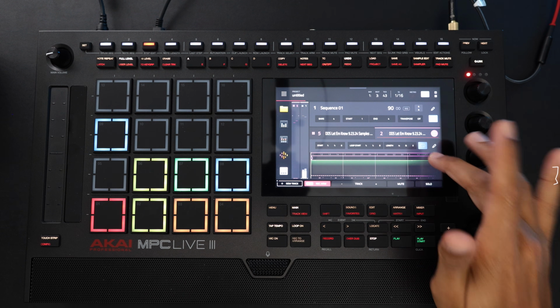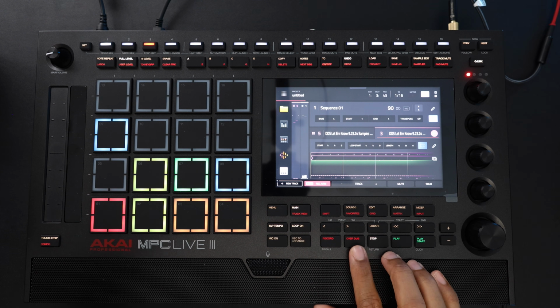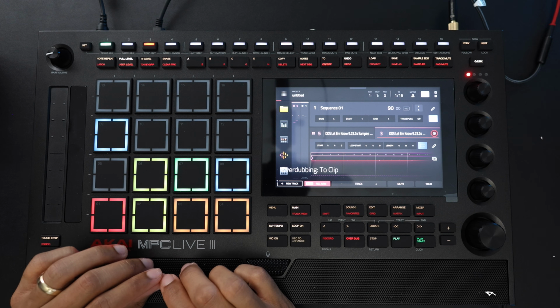So I have that. Tap it again. This is me building up to my hook now. So I'm gonna have a little bit of other things going on.